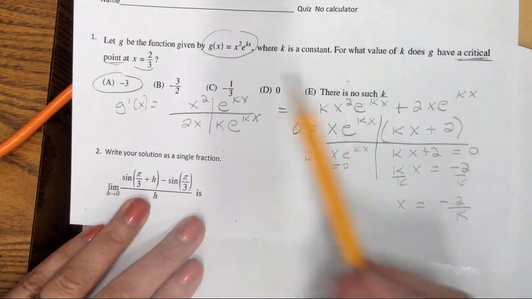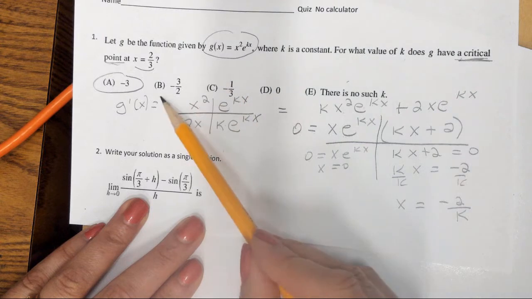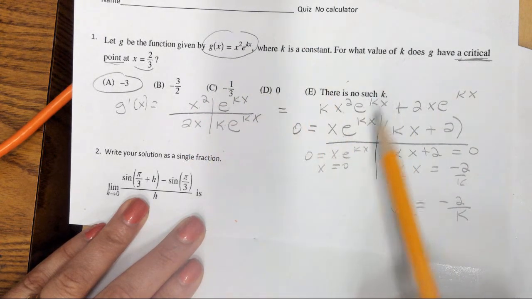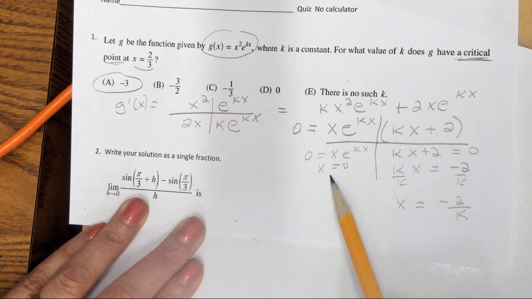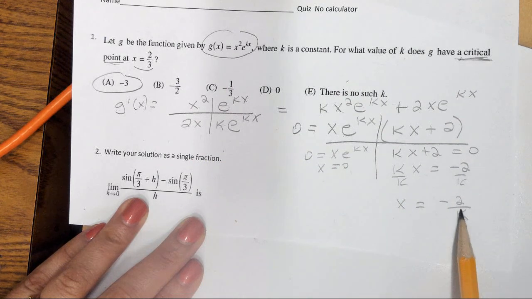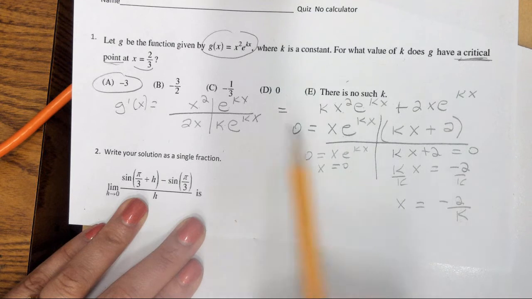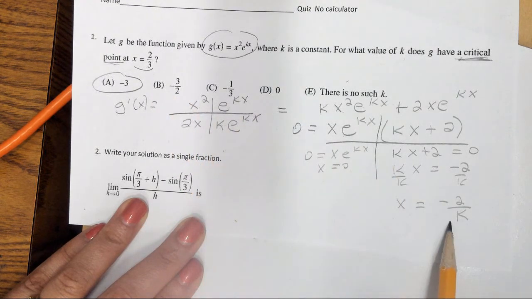So as soon as I see critical point, I know I take the derivative, I set the derivative equal to 0, and I go ahead and solve it. Here I just got x is 0. Here I got it in terms of k, and so I can easily figure out what that is. Or I could have then set this equal to 2/3, whichever.